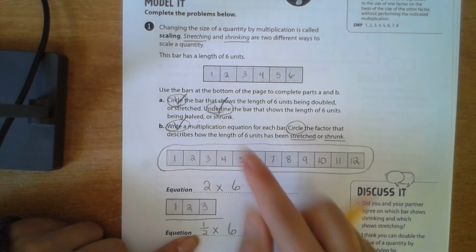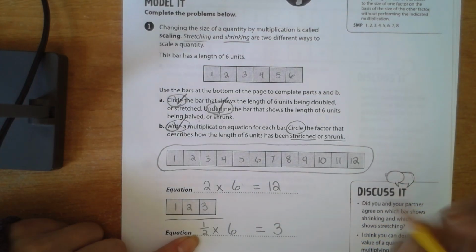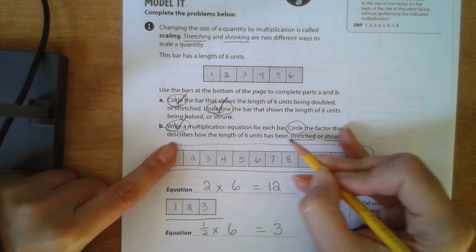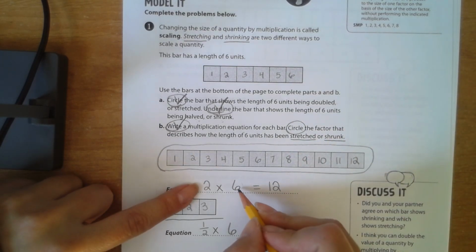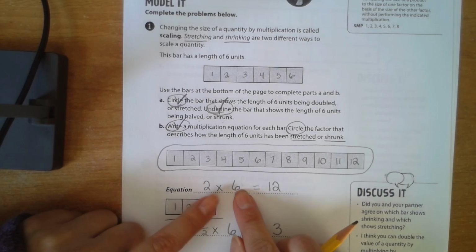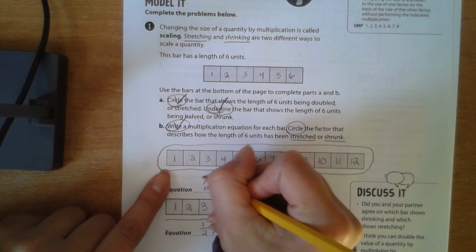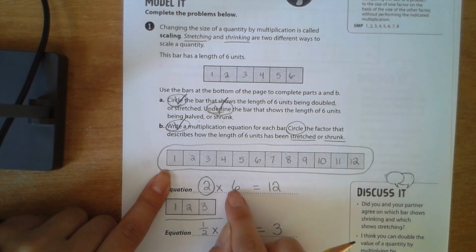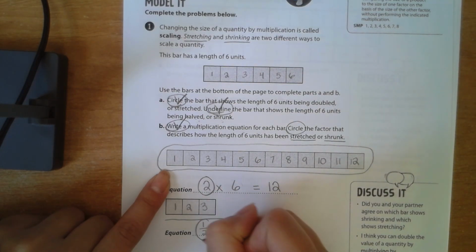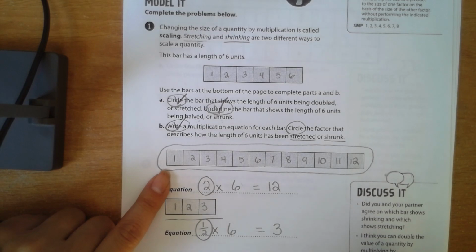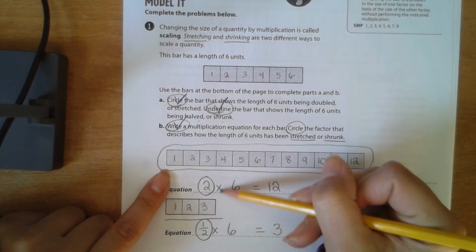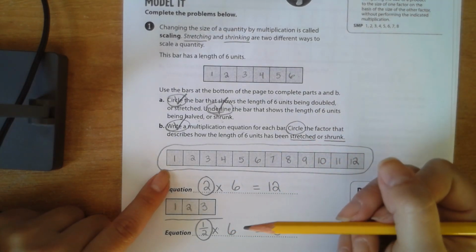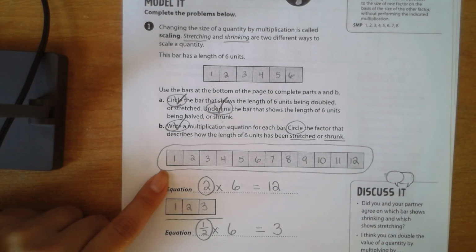Now circle the factor that describes how 6 has been changed. Which factor shows that 6 has changed? This factor right here. Remember, it's factor times factor equals product, and this factor shows how 6 has been changed. All we're saying is we can take numbers and use multiplication to make them either bigger or smaller. That's really all this is showing.